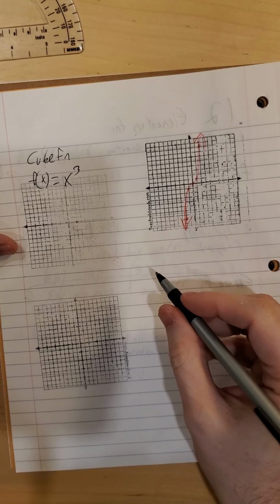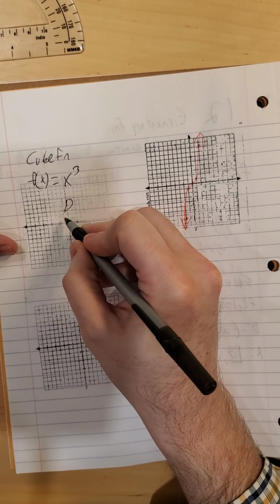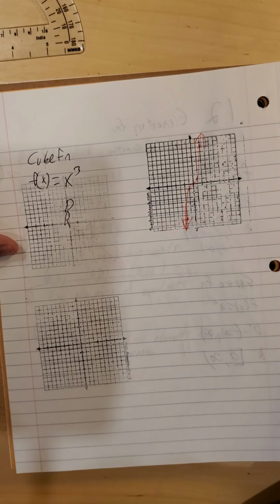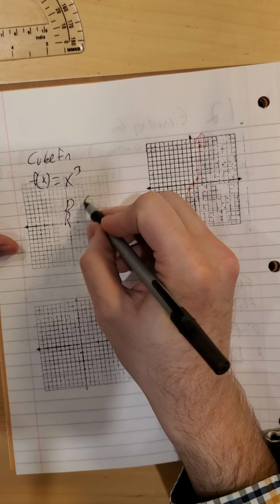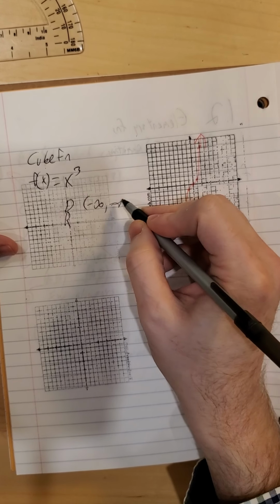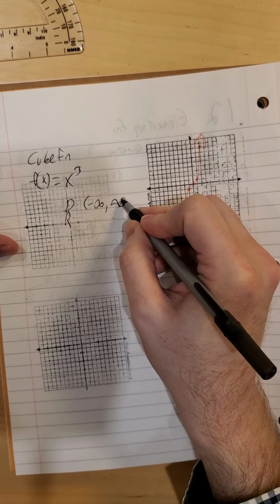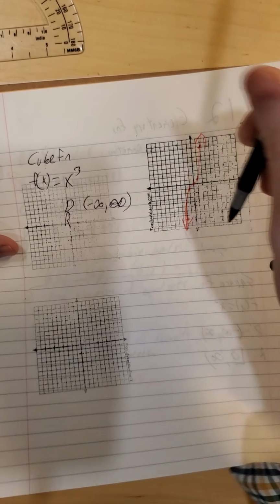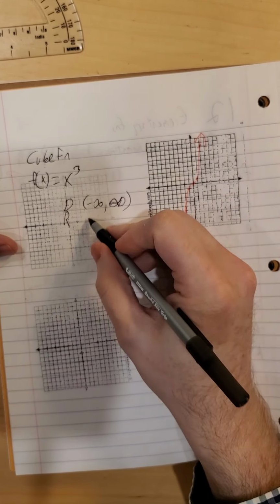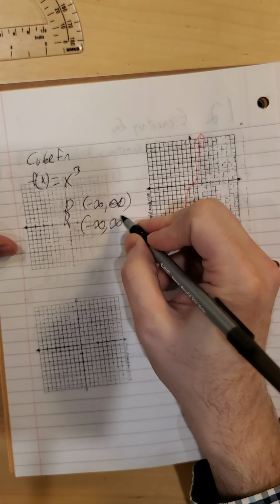So our domain and range on both of these would be negative infinity to infinity. I can go right forever, left forever. So domain, negative infinity to infinity. And our range, we can drop down forever, climb up forever. Also negative infinity to infinity.